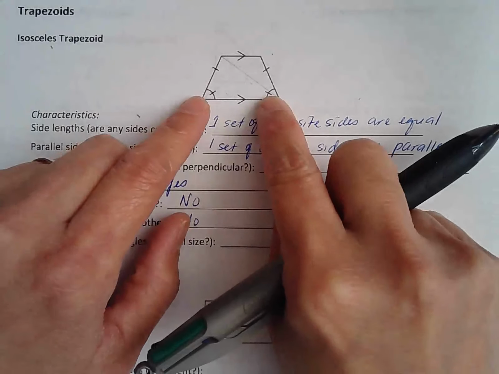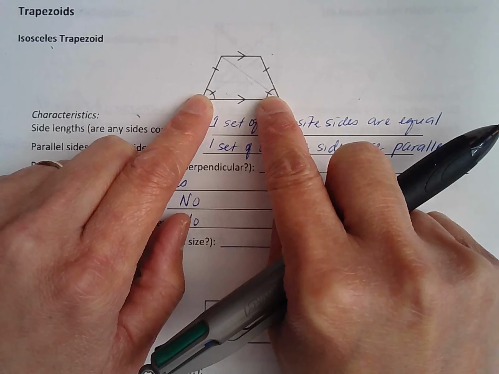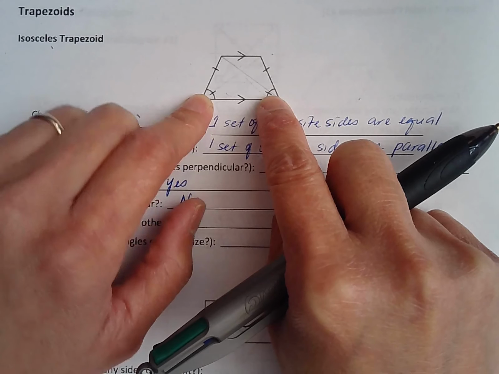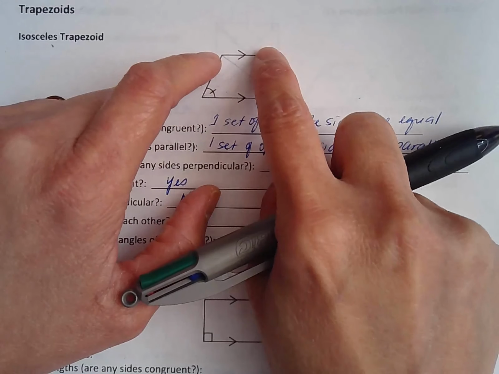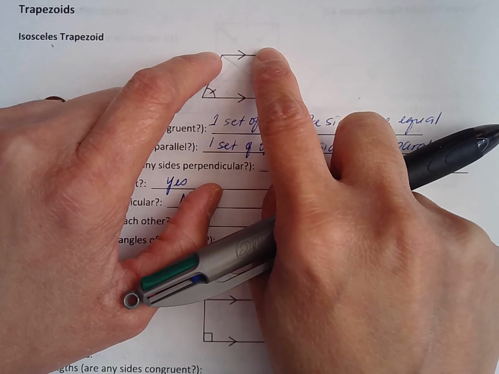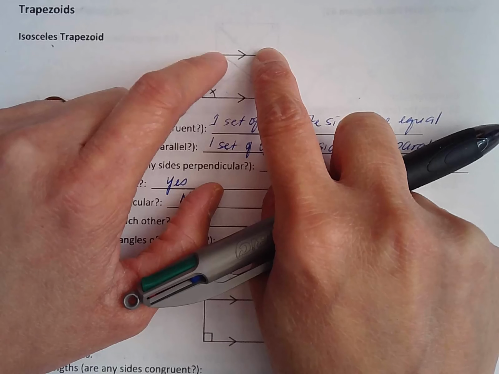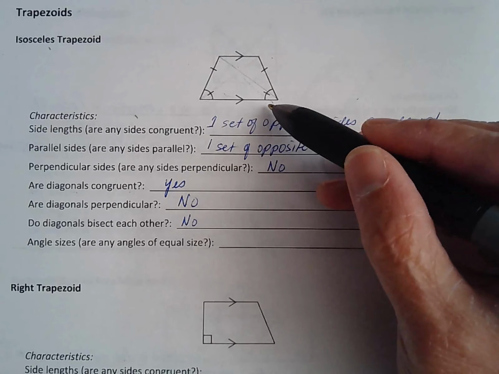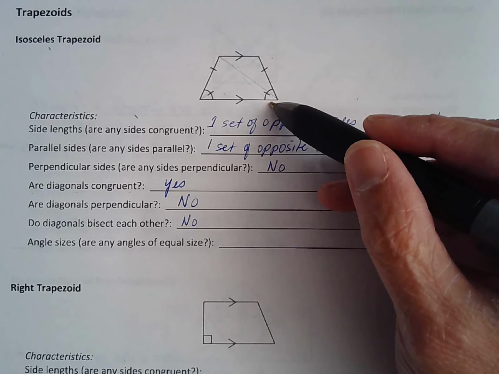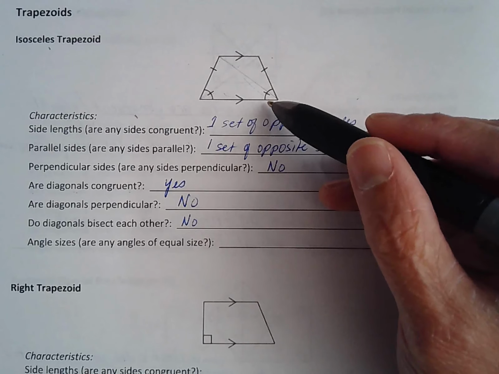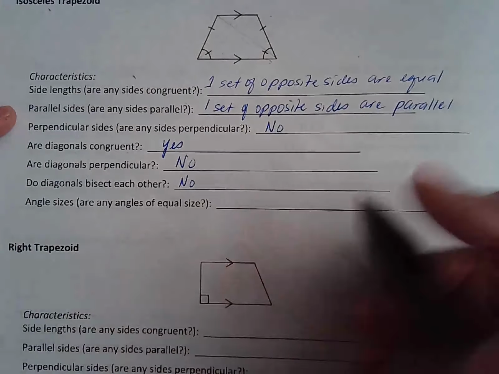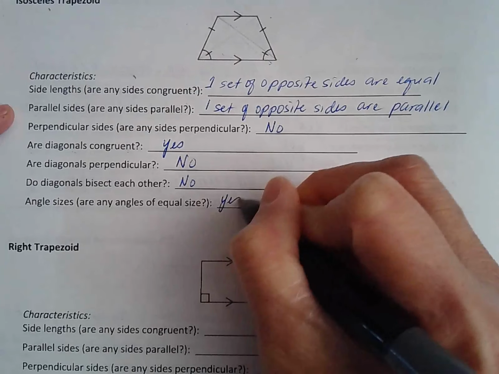Yeah, so these two are equal to each other. Do you think these two are equal to each other? I think they would be, yeah. Yeah? Okay. Yes, they are.